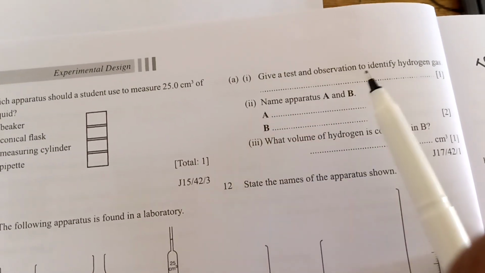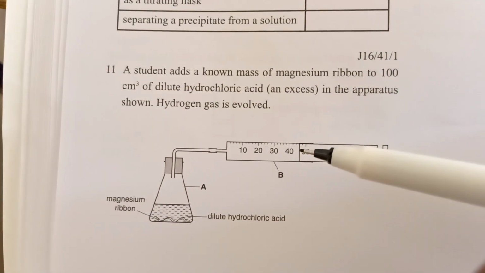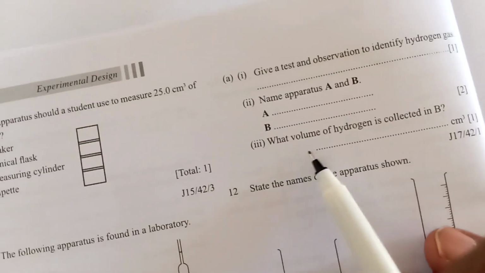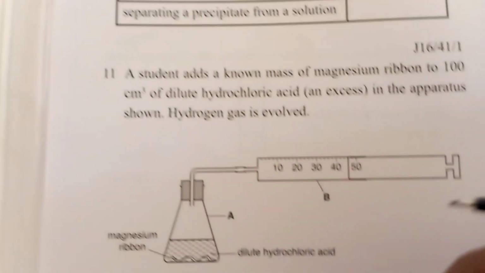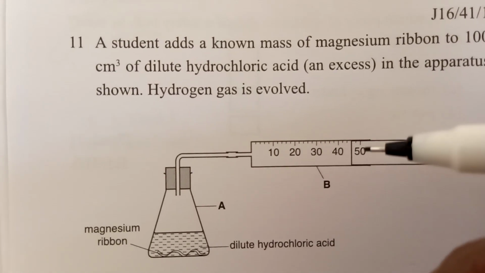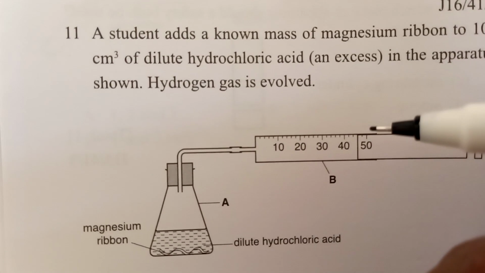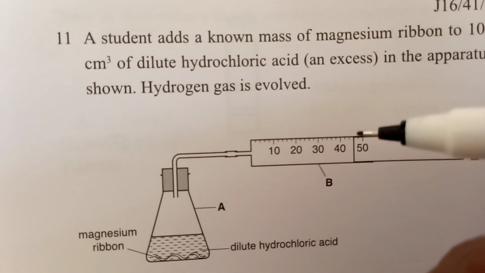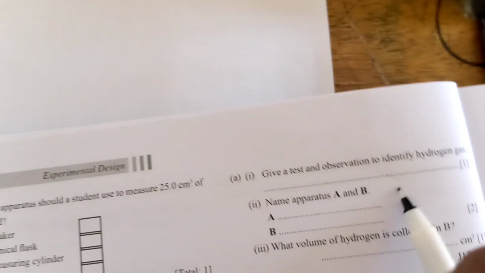Name the apparatus A and B: conical flask, gas syringe. What volume of hydrogen is collected in B? You have to read this volume. It is 46 centimeter cube.